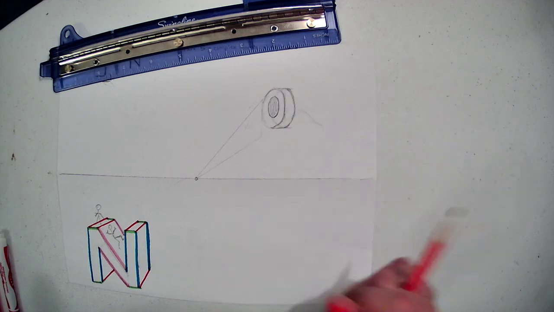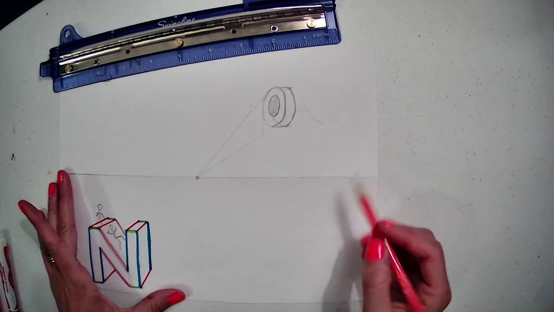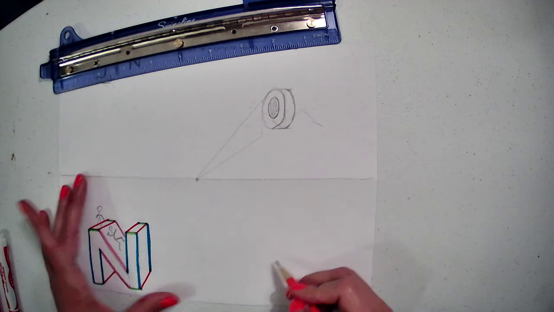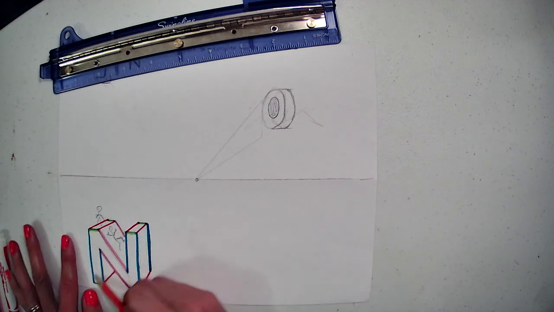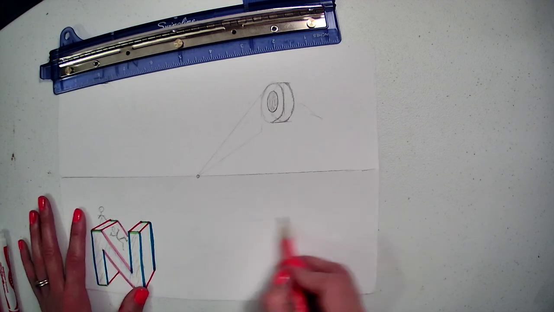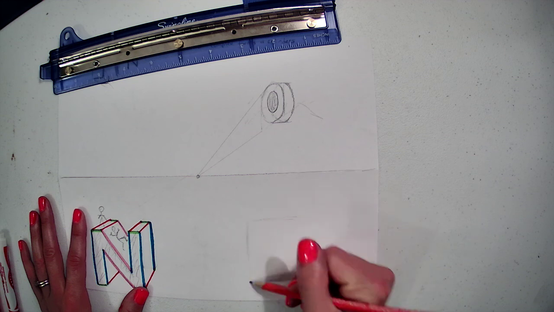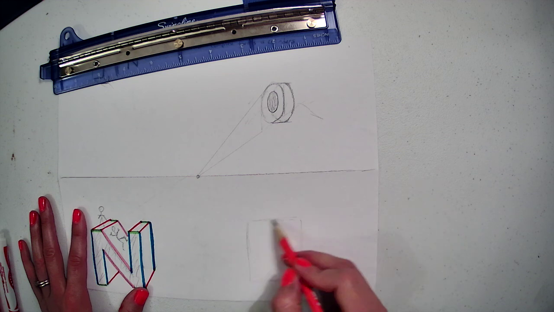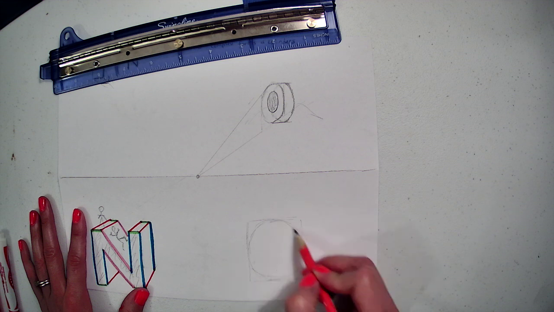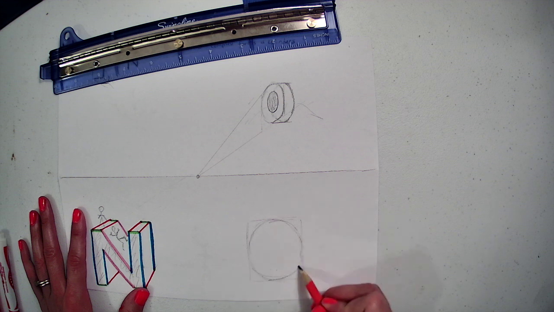So that's one type. Let's do another. This time I'm going to do the flat side of it, this side of the O, facing at us. So again, you could start with horizontal, vertical to get it somehow boxed in, I suppose. It's not really necessary. You can just freehand that part. Decide what the opening is going to be.